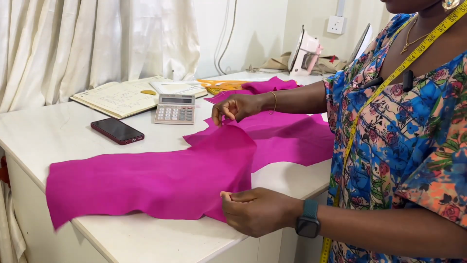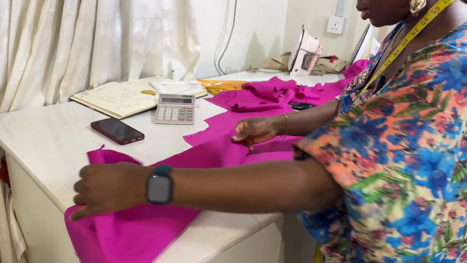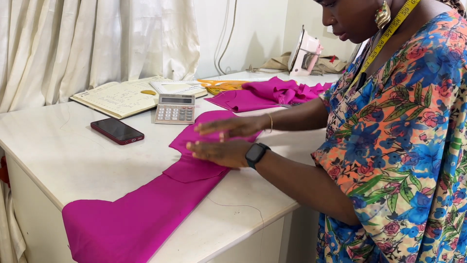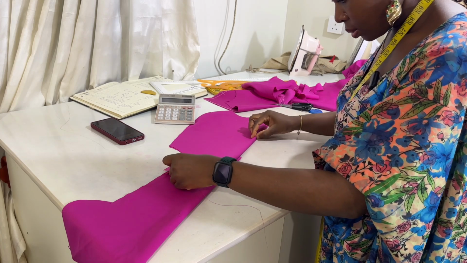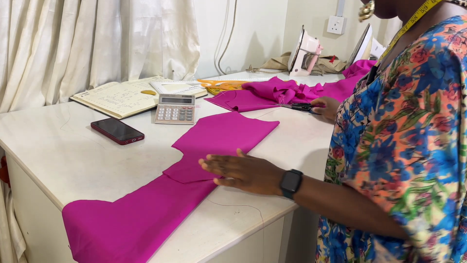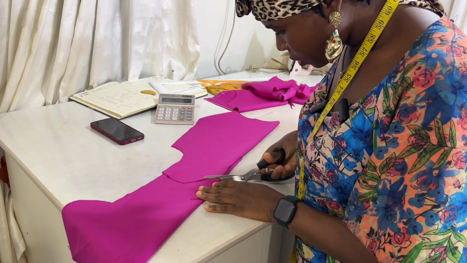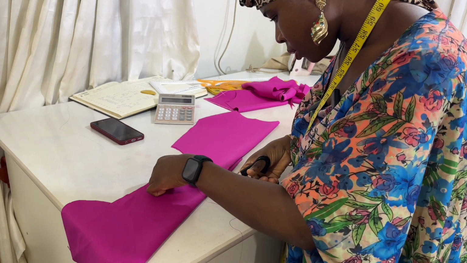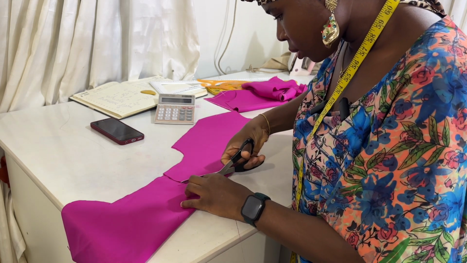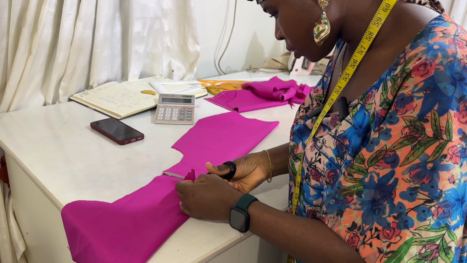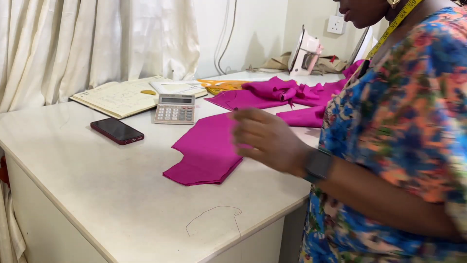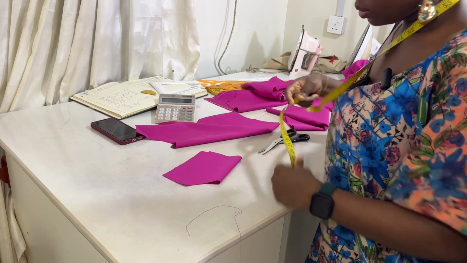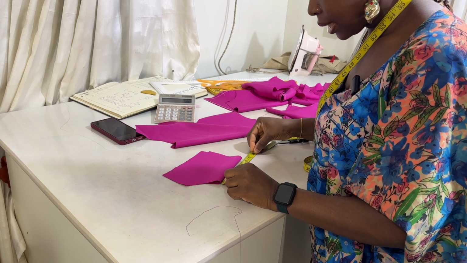Cut facing for that slit. So I just traced the neckline. Then the length is exactly 6 inches.